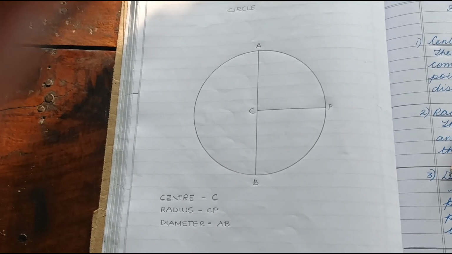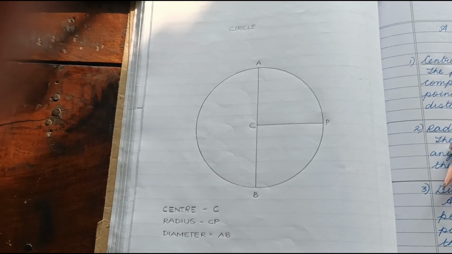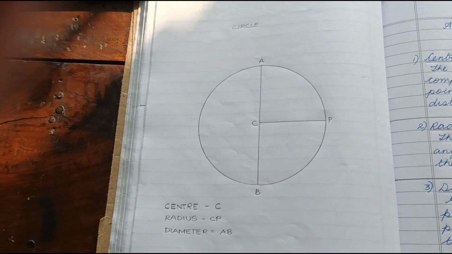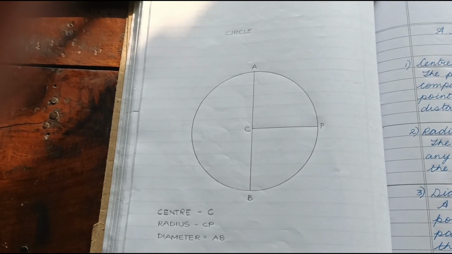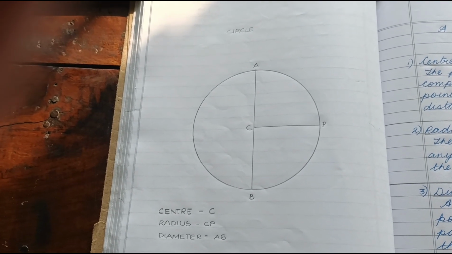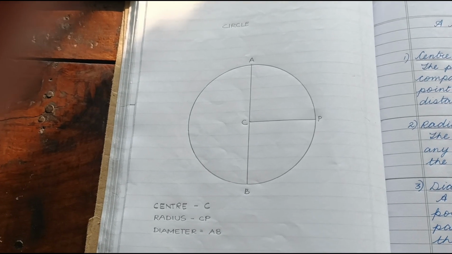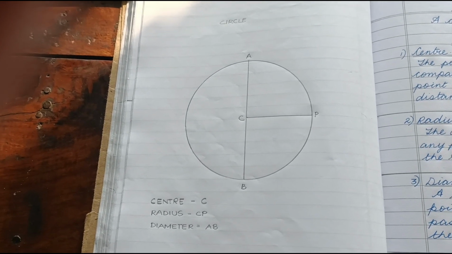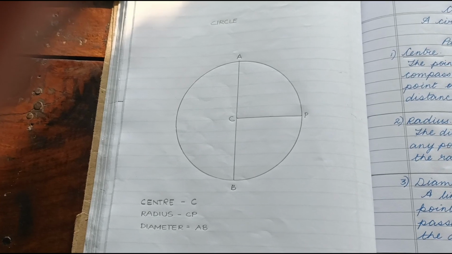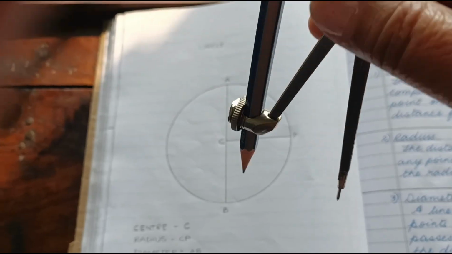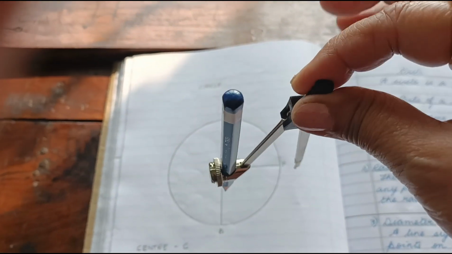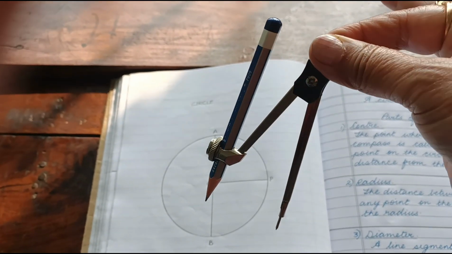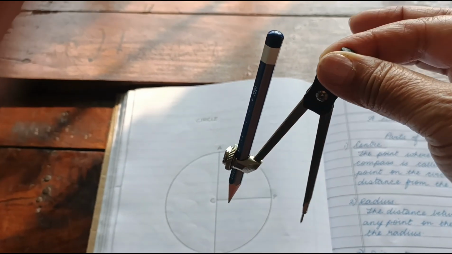Good morning, children. Continuing with geometry, today we shall study something about the circle. A circle is a perfectly round shape. And how do you get this perfectly round shape? With the help of this compass. As you can see, this is a compass. This is a tool that we use to draw a circle.